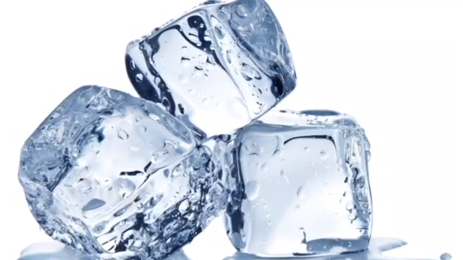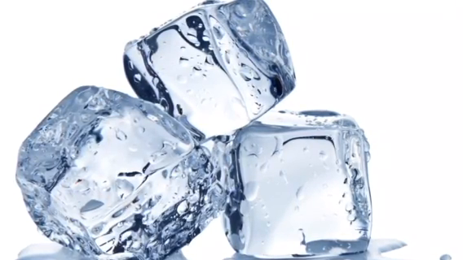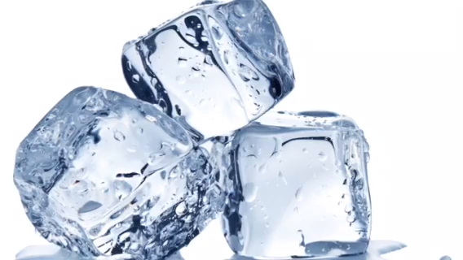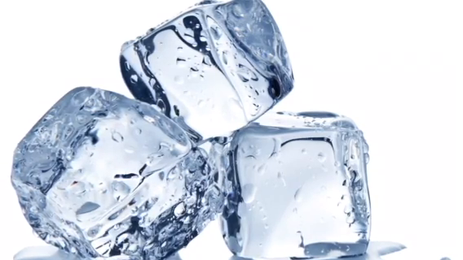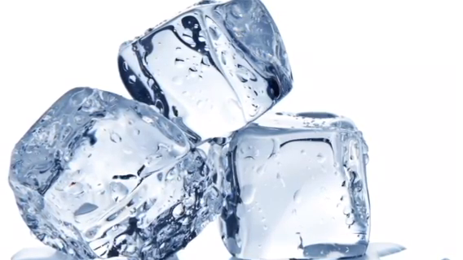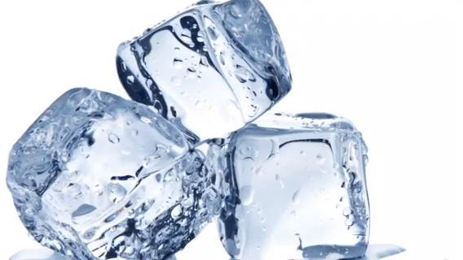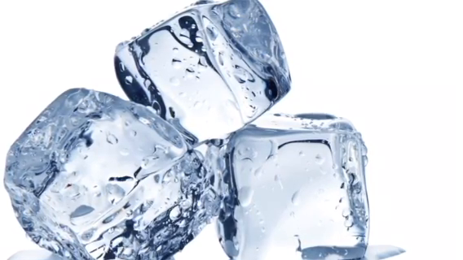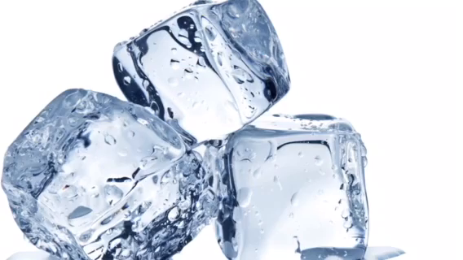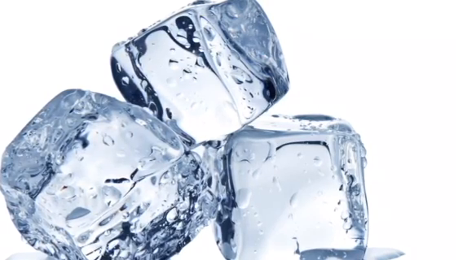Solid expansion equals less density. Whenever a solid expands, it becomes less dense. This is caused by the particles spreading apart. For instance, when ice is being formed, the particles are freezing in place, but farther apart than they would be in liquid form. This causes it to float.